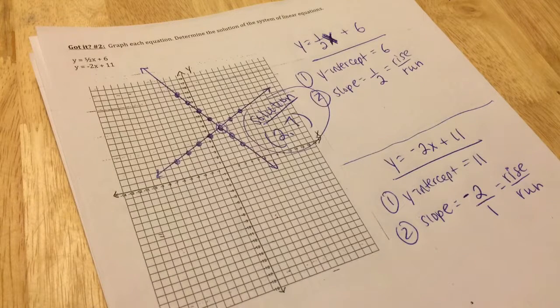Now I'm going to have you do the Digits classwork, which is called 6.3 classwork.